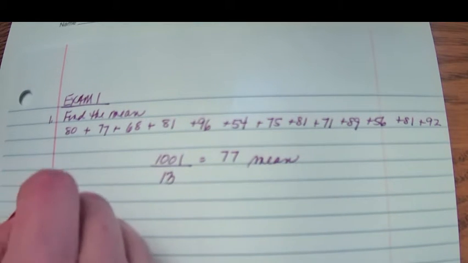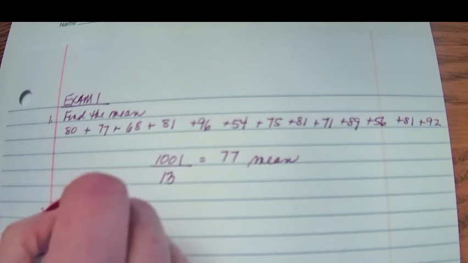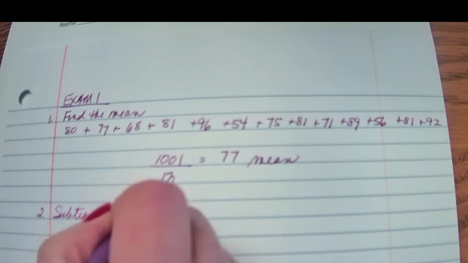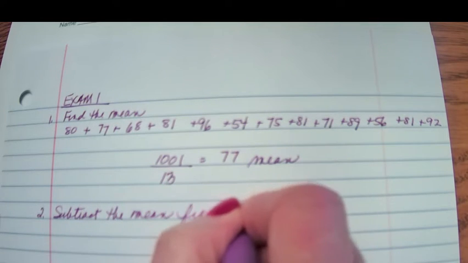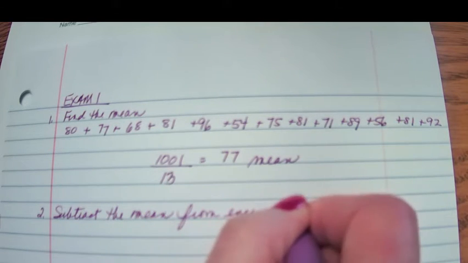Second step. Subtract the mean from every data value.